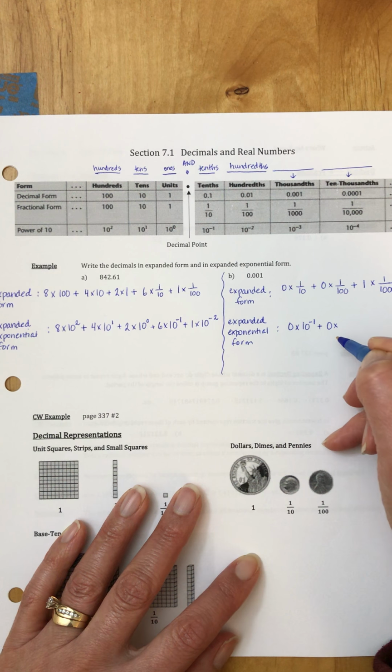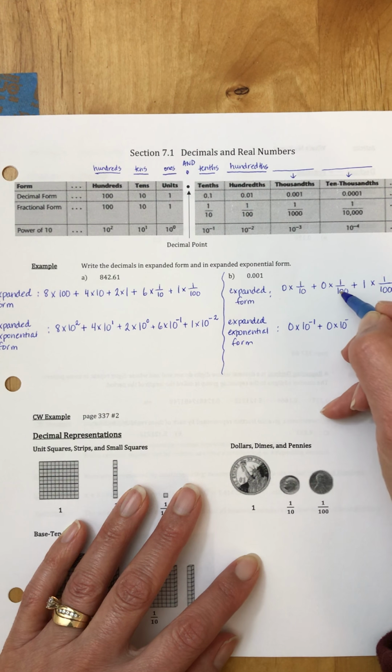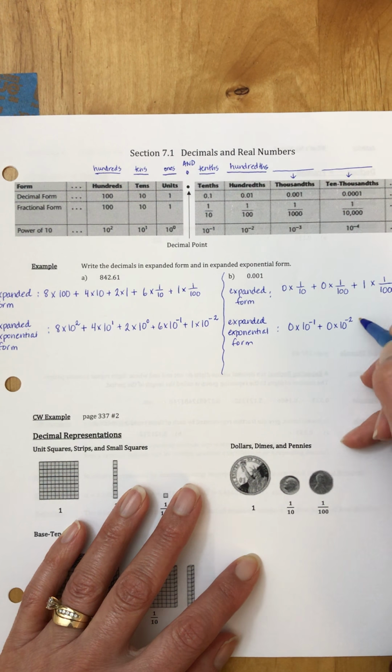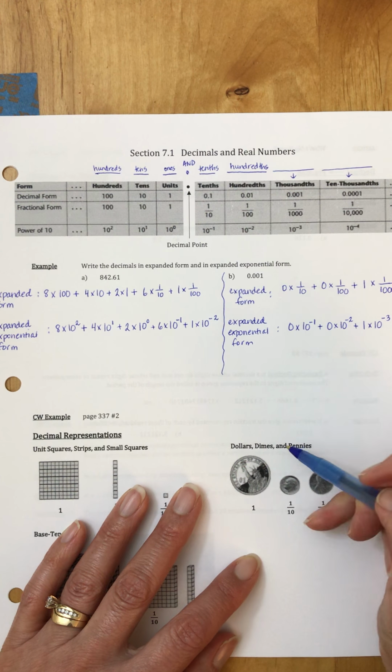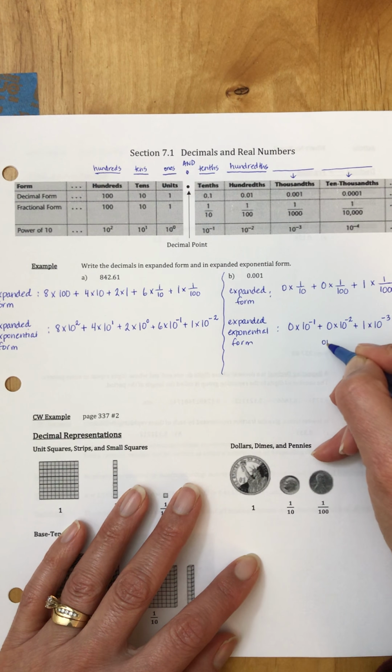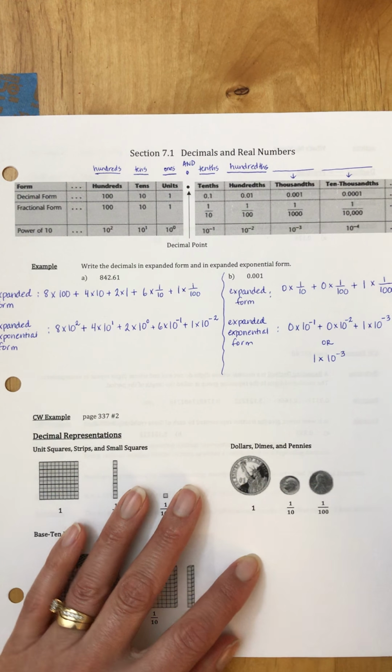Plus 0 times. In the denominator, so it has to be 10 to the negative something. How many zeros? 2, so negative 2. Plus 1 times 10 to the negative, since we're a fraction in the denominator. And how many zeros? 1, 2, 3, so it would be negative 3. So this doesn't amount to anything. So you may want to just write it as this, or 1 times 10 to the negative 3.